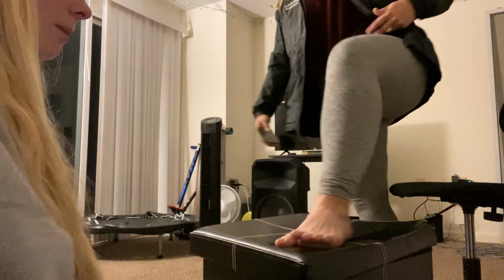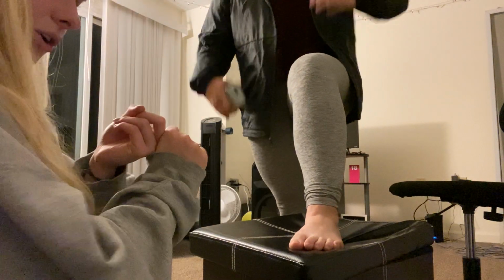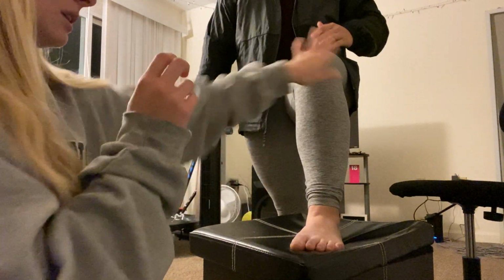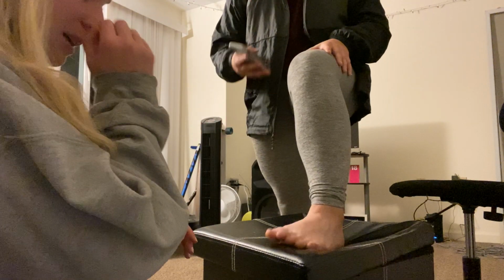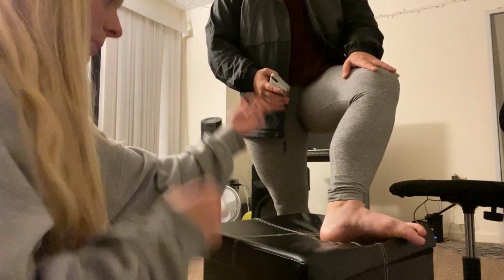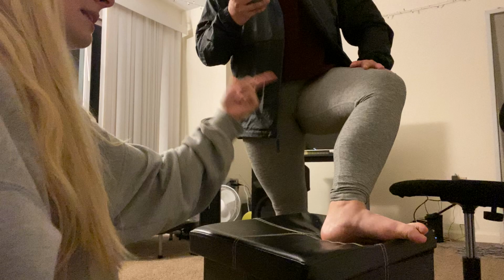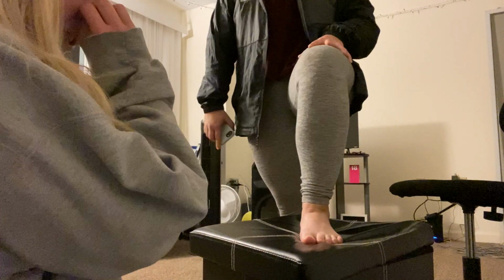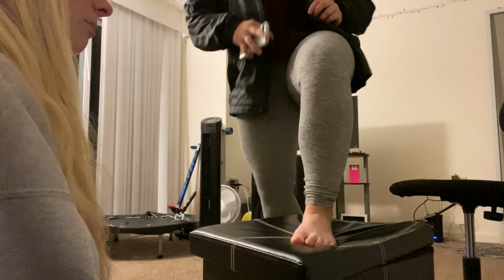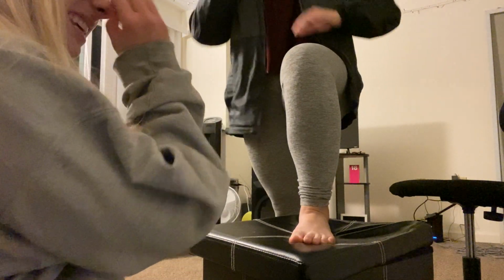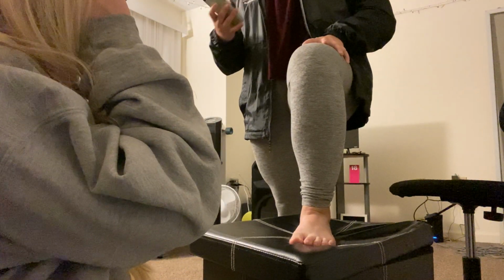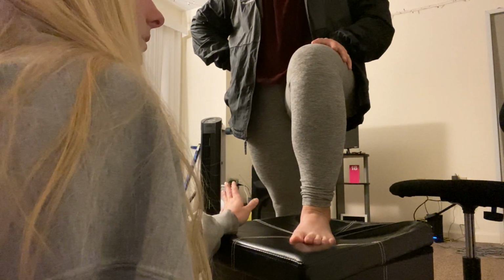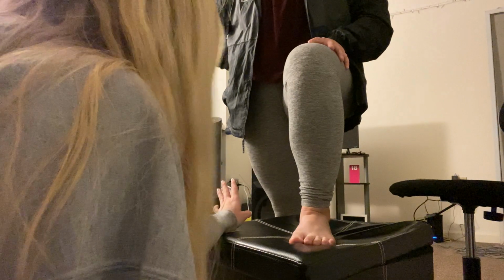So there are 4 compartments. We have the anterior compartment, the lateral compartment, the superficial posterior compartment, and then the deep posterior compartment. First we'll start with the anterior compartment. First we have the tibialis anterior.